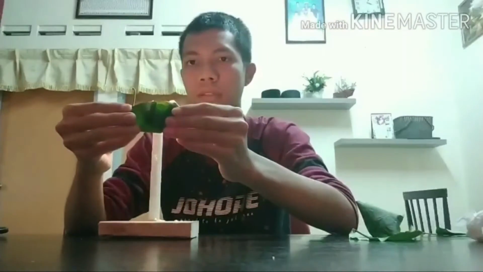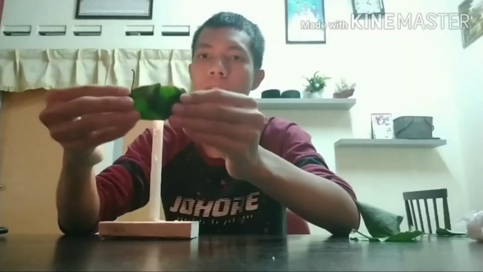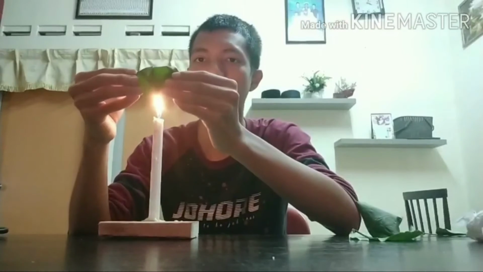The amount of water is not important to be accurate, and burn the downside of the leaf on the fire of the candle. The time for burning is around 5 minutes.